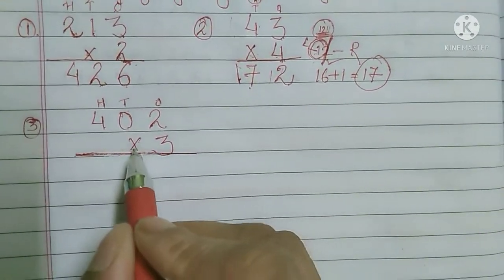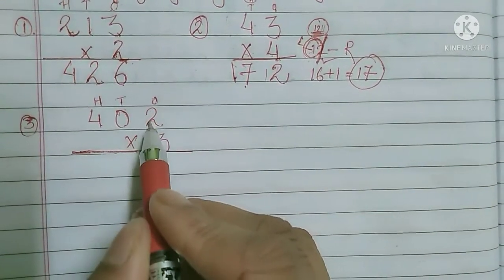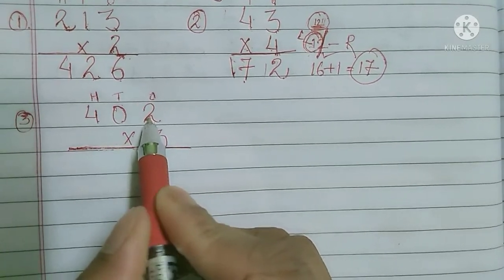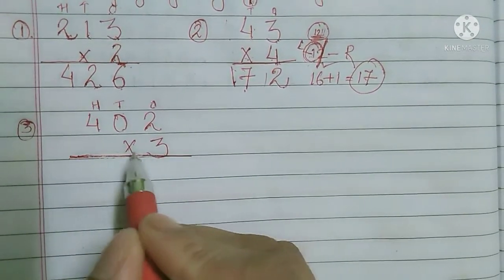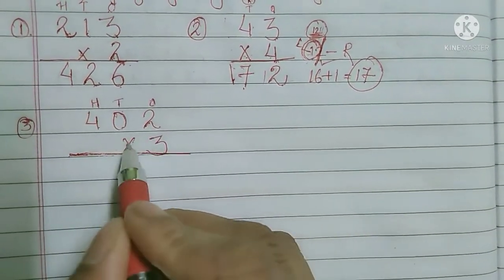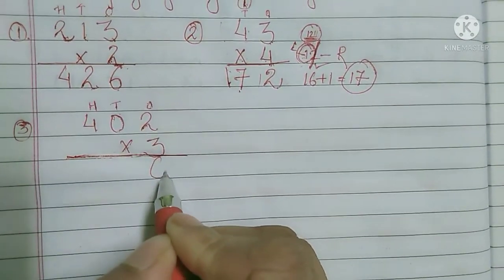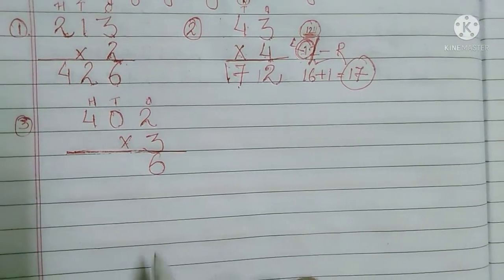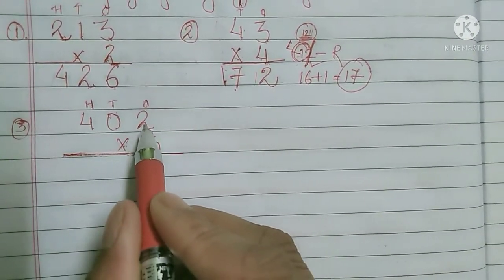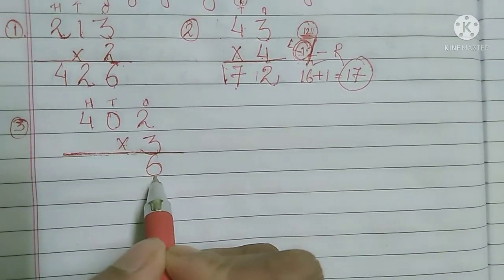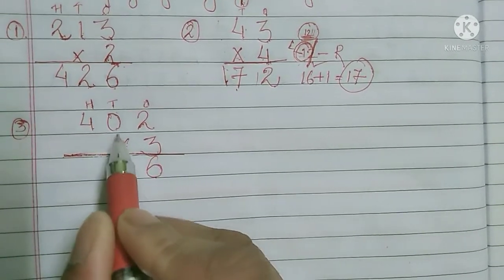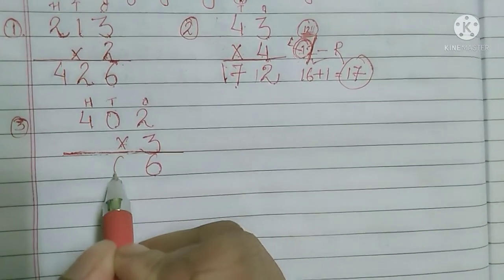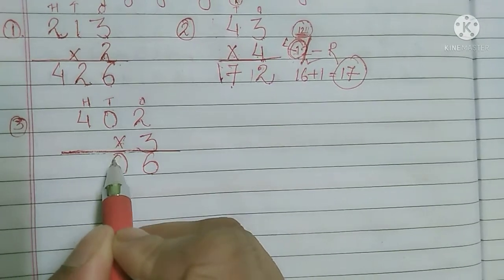Now we will start multiplying the number in ones place. 3 multiply 2 is 6. 3 into 2 equals 6. 3 multiply 0 equals 0.